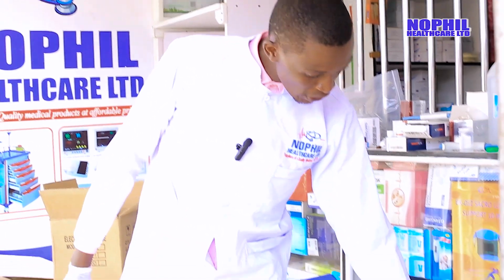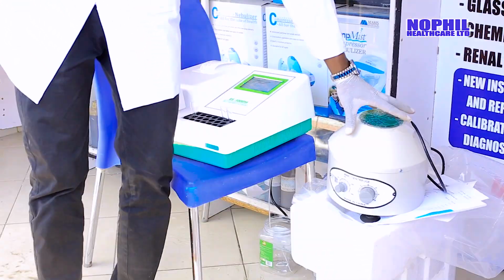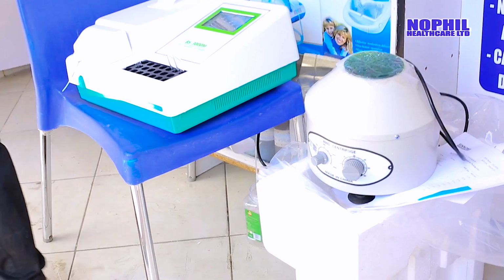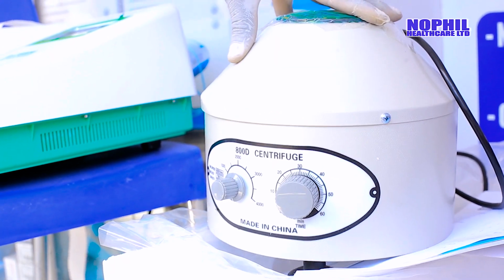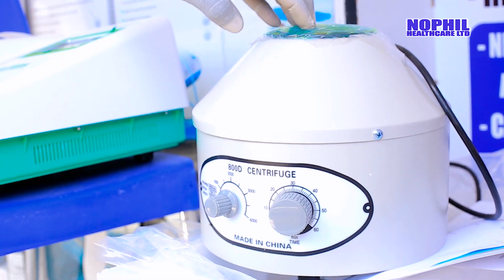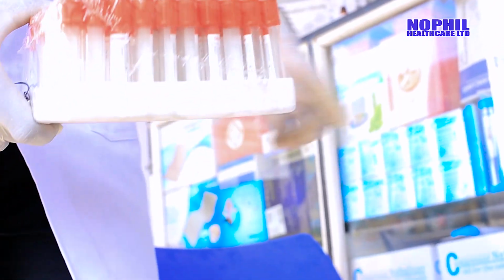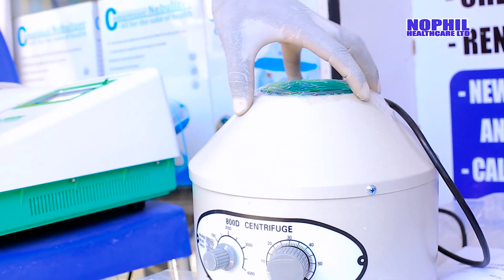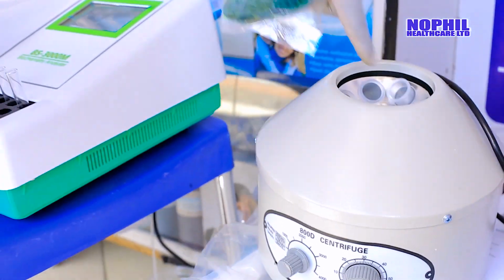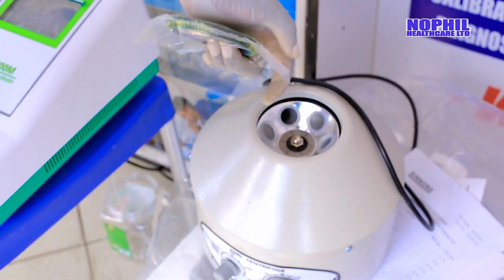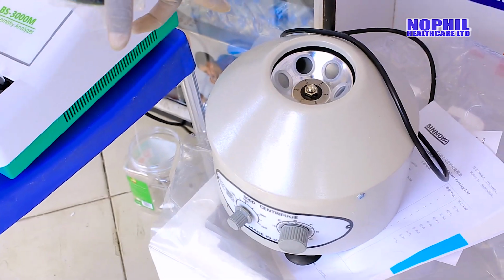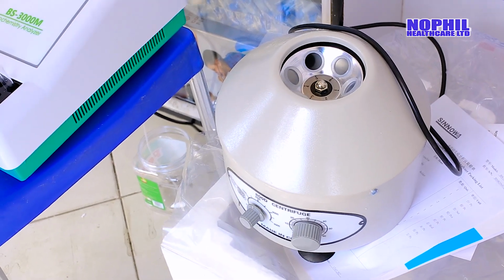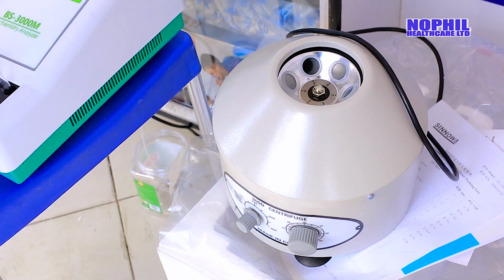So the machine comes with the centrifuge. This one is basically used when you want to centrifuge the blood sample in order to obtain serum. This machine at Novil Healthcare, we sell it at an affordable price. You collect the sample, you put it inside here. Once you have put the test tube which has the sample, for it to balance, you put another one here. The machine uses centrifugal force to sediment the blood sample so that you can obtain the serum.